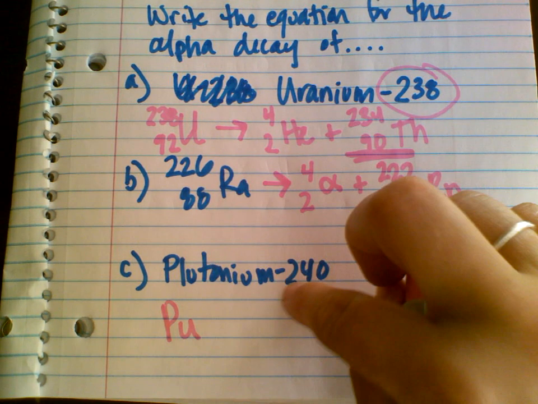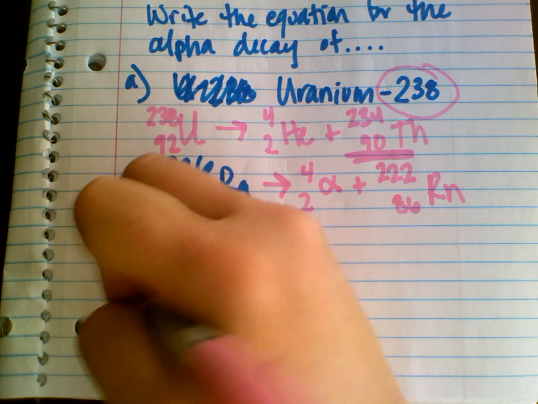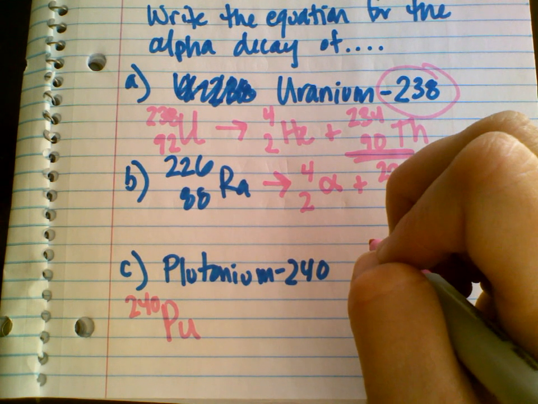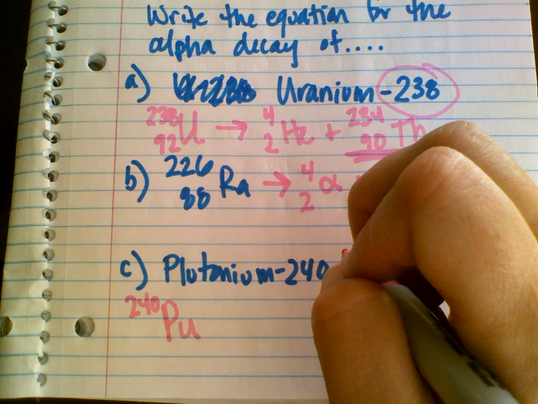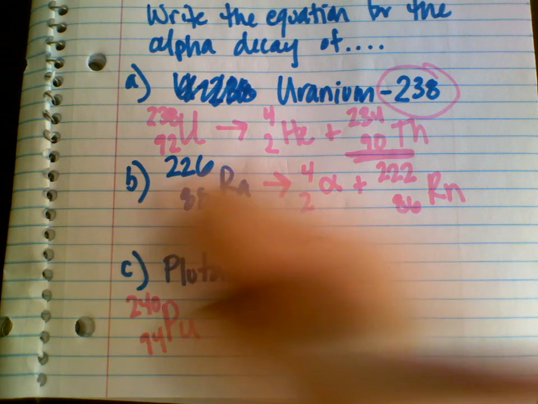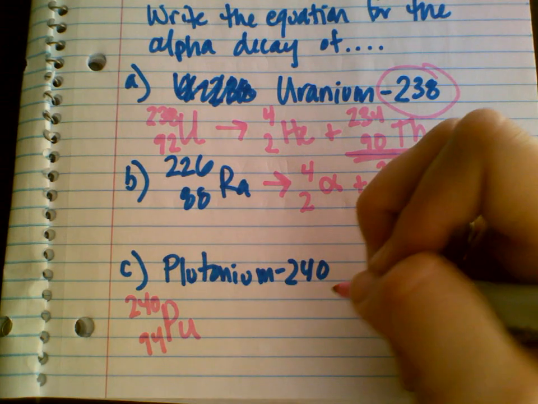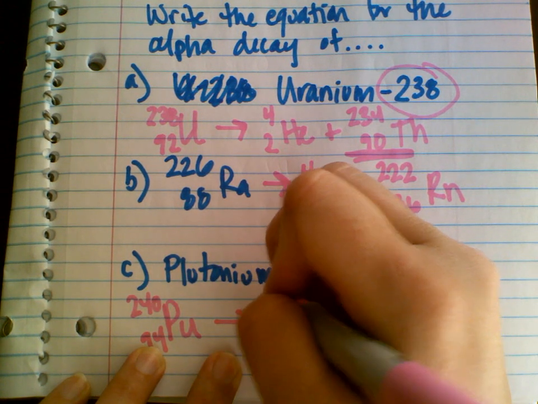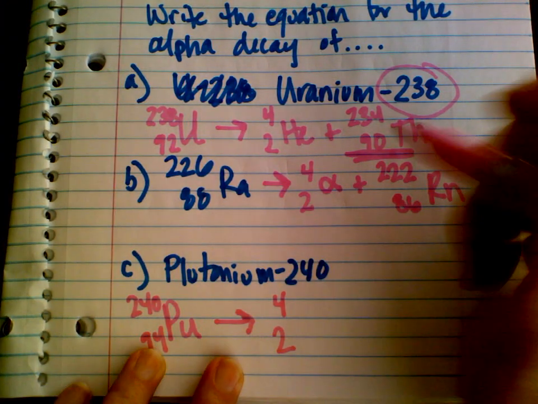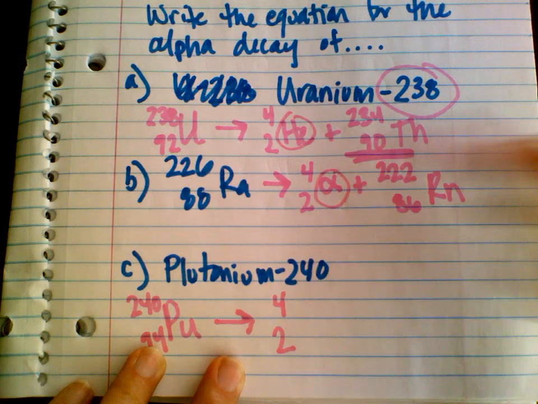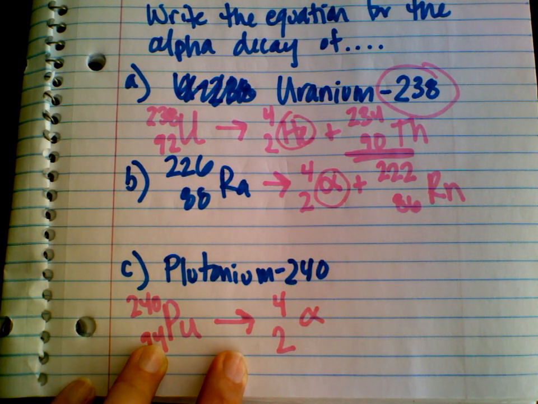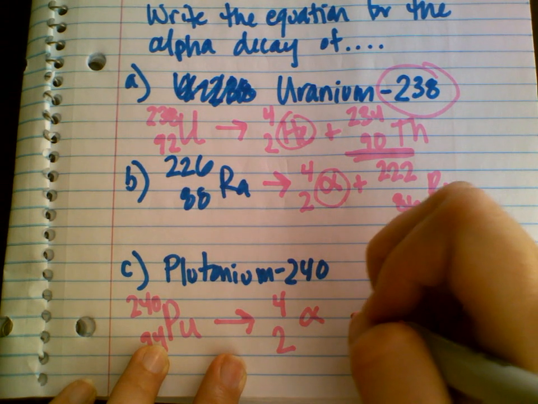All right, and then the top number is going to be this mass number that I gave you, 240. And then the bottom number is going to be the atomic number off the periodic table. So you have to find plutonium on the periodic table, and it is 94. All right, so the plutonium is undergoing alpha decay, so you should have drawn an arrow with 4/2 in either helium or alpha. It really doesn't matter which one. I generally prefer alpha rather than helium, mostly because it's quicker to write, but it doesn't matter what you wrote.